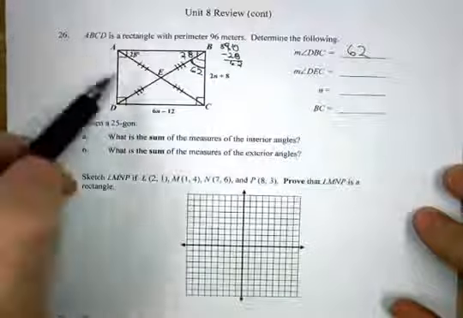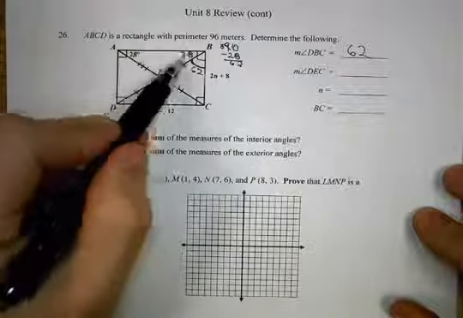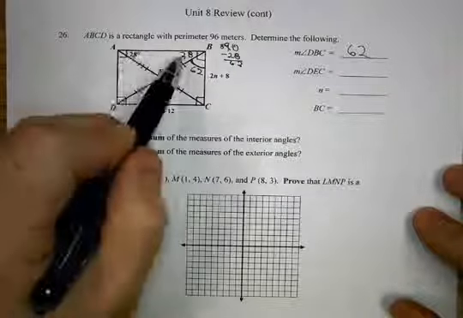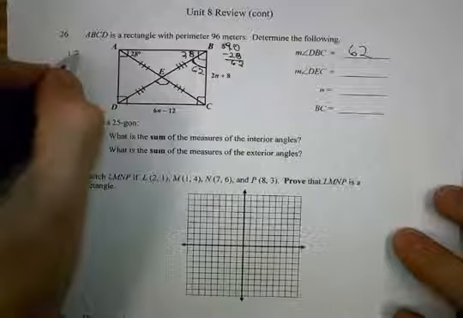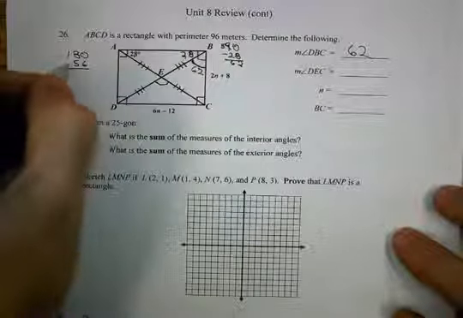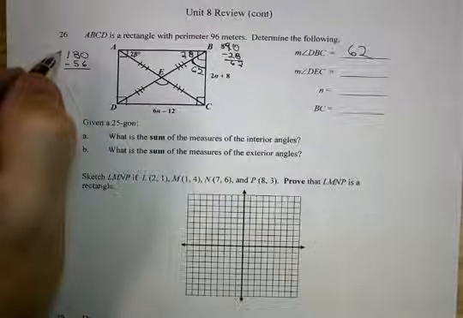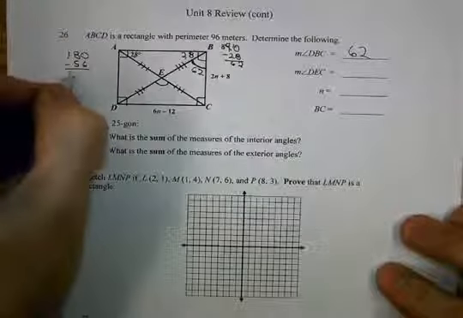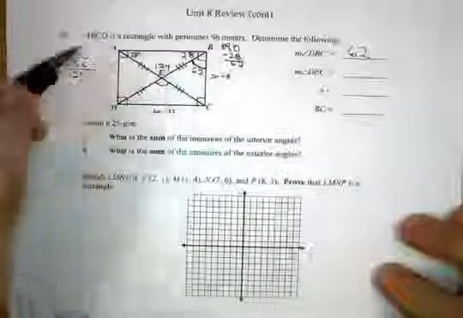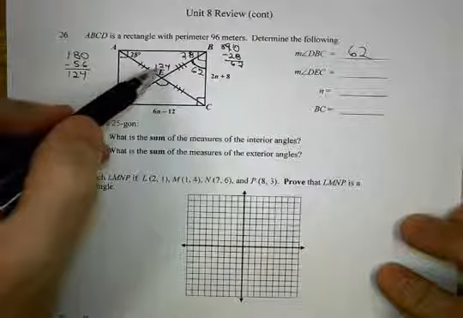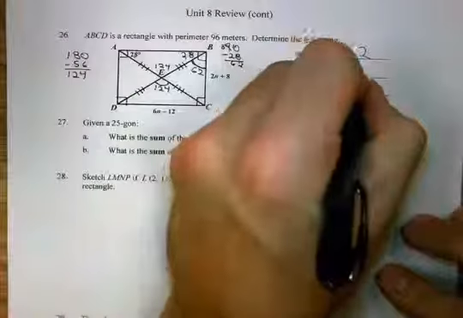Now I'm looking for DEC. Well, DEC is this angle down here. We're going to go back up to this top triangle we had here. 28 and 28 is 56. 56 from 180 gives us 124. So that is angle E in AEB. If I go to the vertical angle to that, that is also 124, which is DEC.